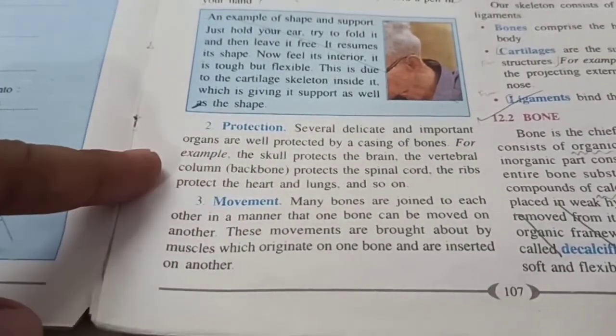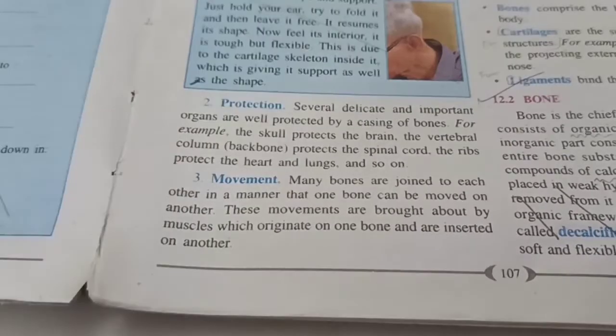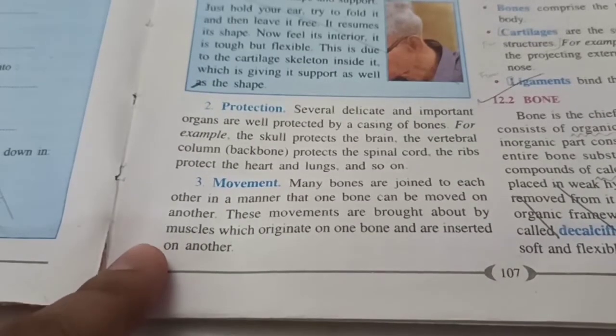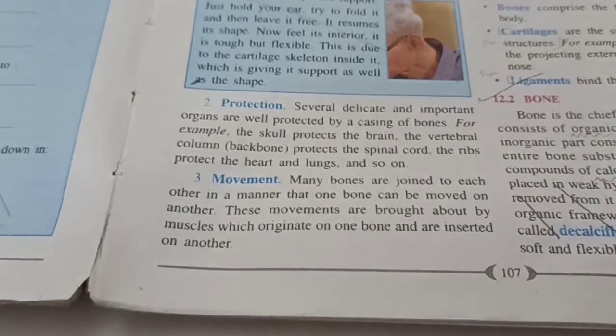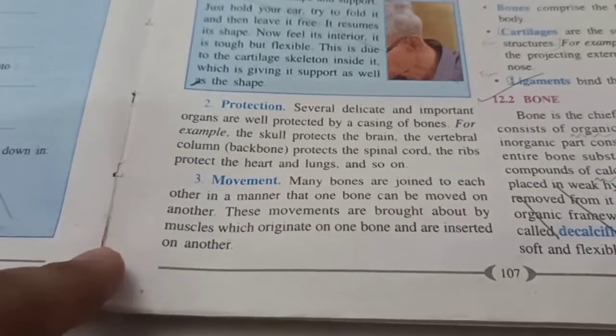For example, the cranium or the skull protects our brain. The vertebral column or the backbone protects our spinal cord. The ribs protect our heart and lungs, and so on. Next, movement. All movements or locomotion that we humans and animals do is thanks to the bones and the muscles attached to these bones.